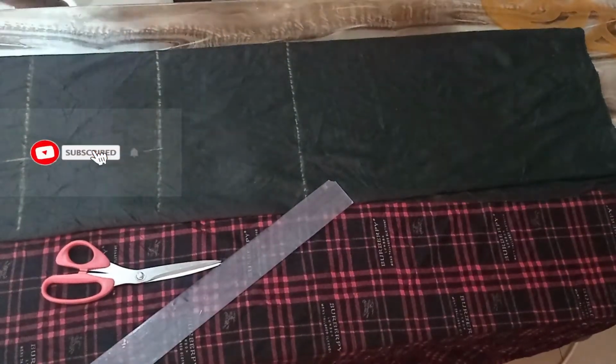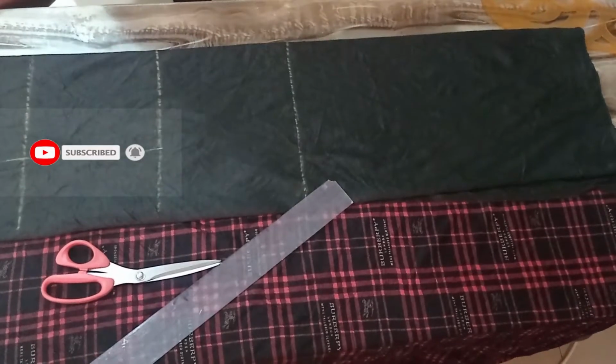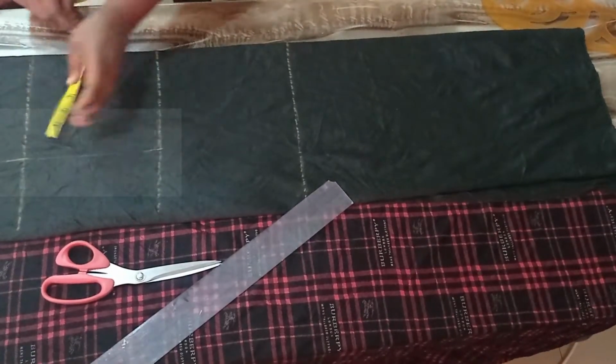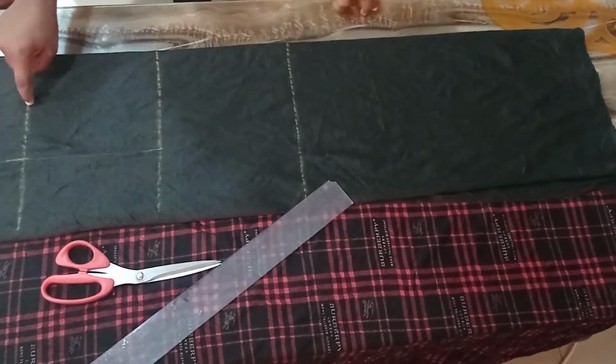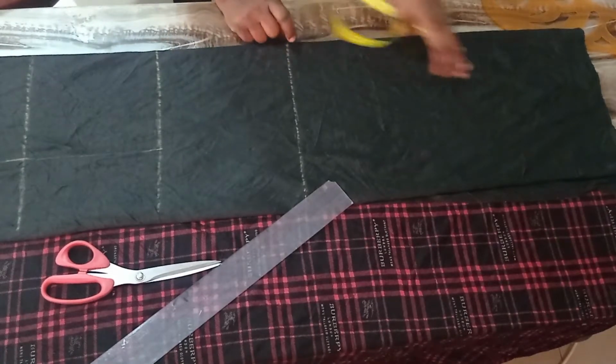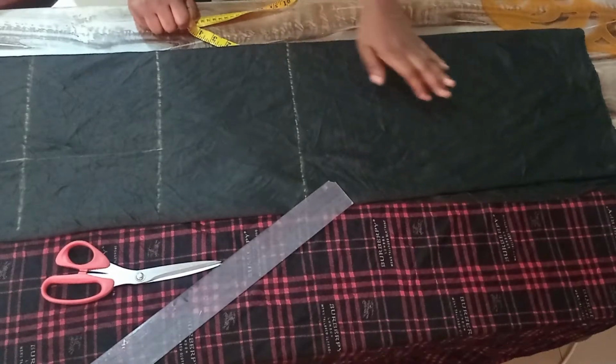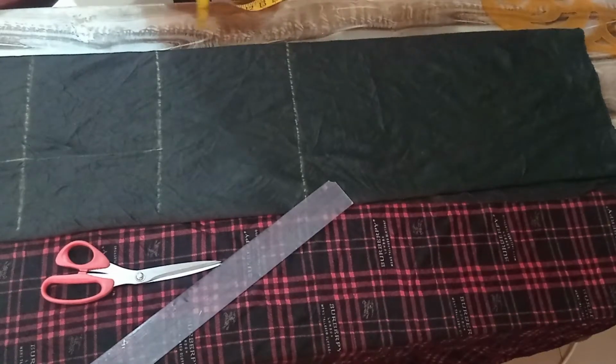Today we'll be learning how to make a simple A-line dress with cold shoulder sleeve. Okay, so here I've taken my measurement. This is my starting point, my armhole measurement, my waist measurement, and that's the hemline. It's a short dress. I don't need the hip measurement because I'm just going to take it down straight like that.